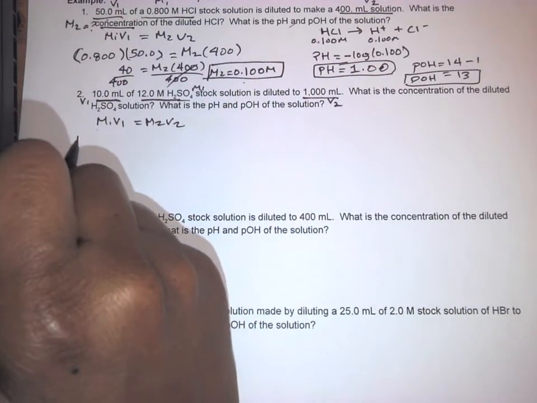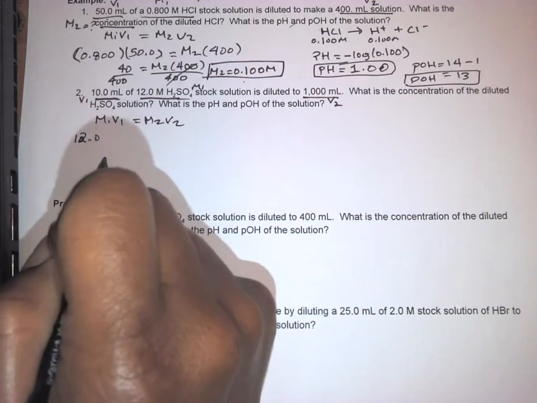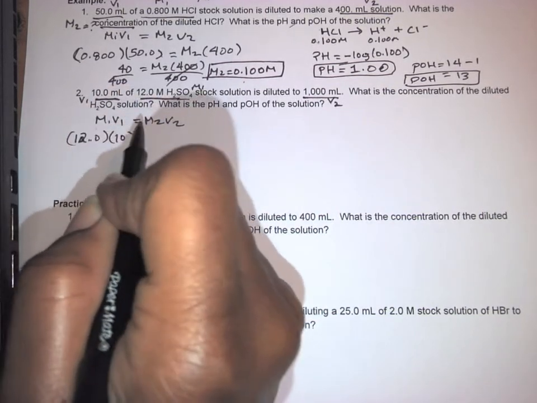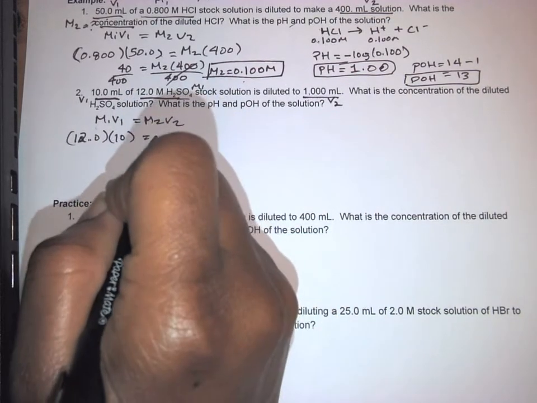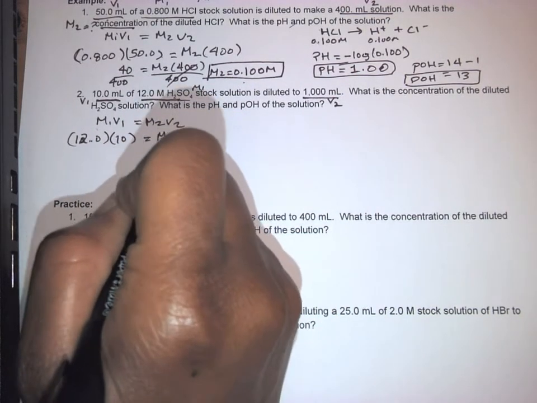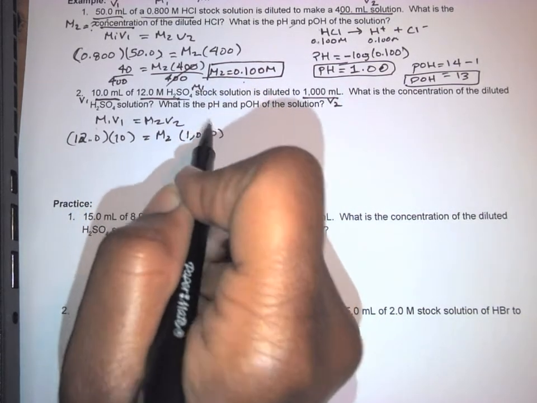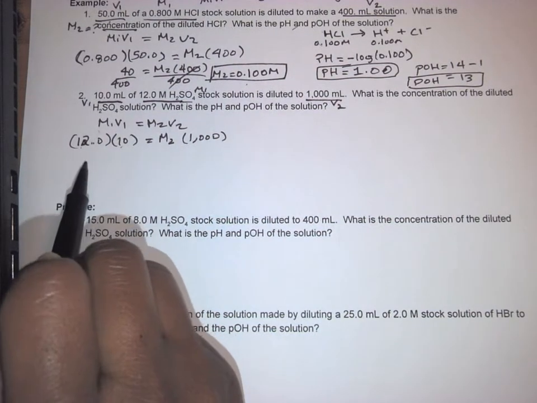So we take the 12 molar, multiply that with the 10 milliliters, 10.0, and then set that equal to the M2, which is what we're trying to find, and the 1,000. So we get here 12 times 10 is 120.